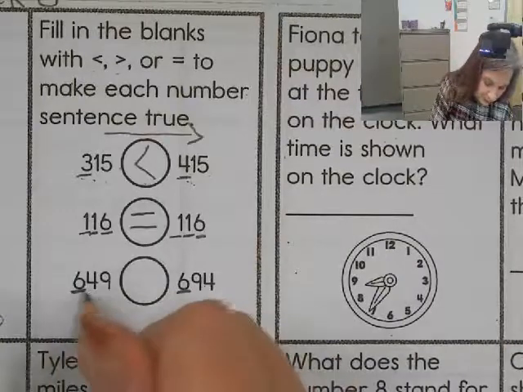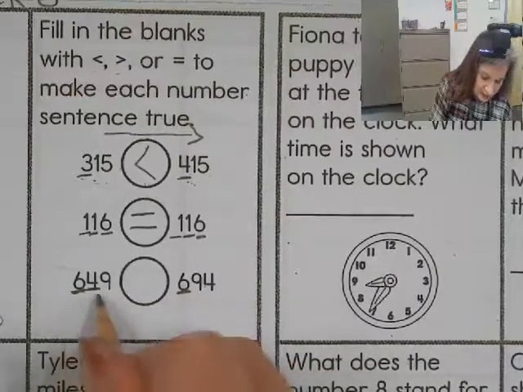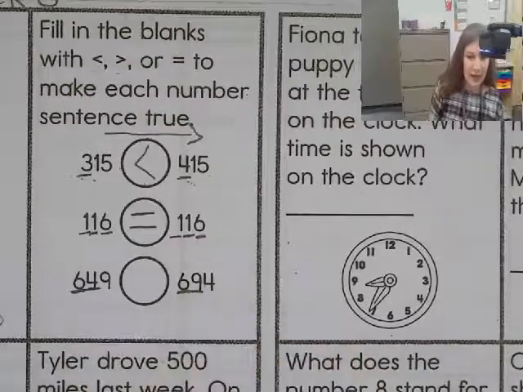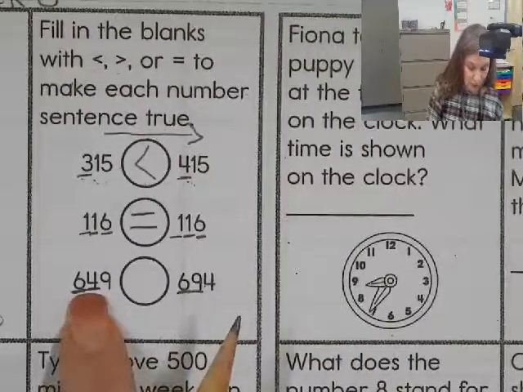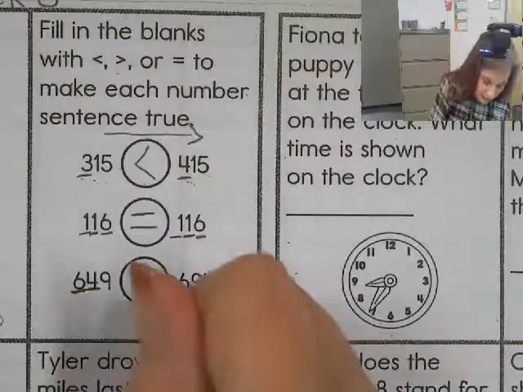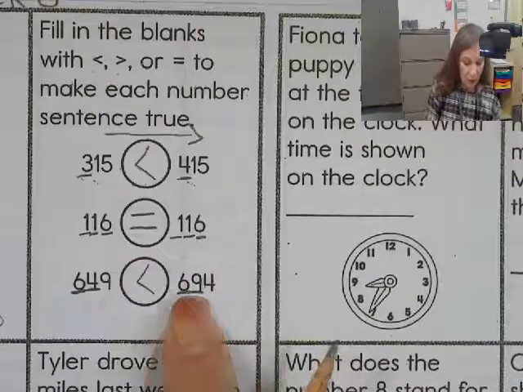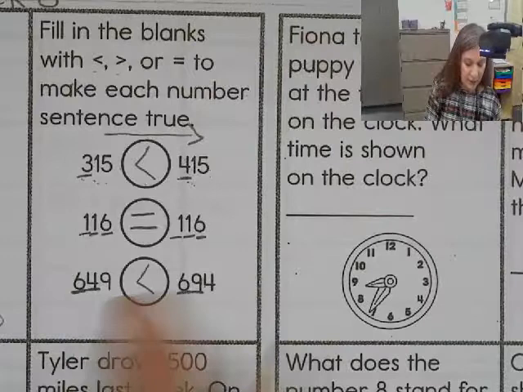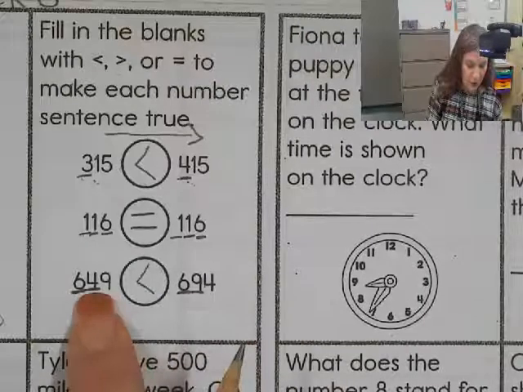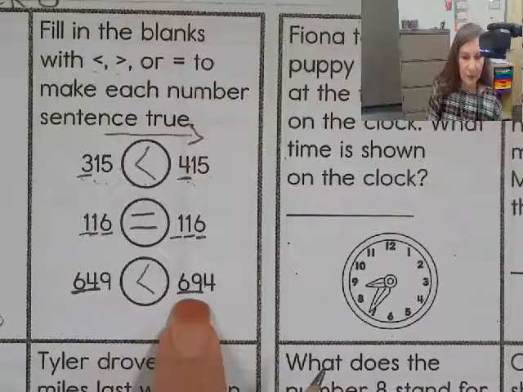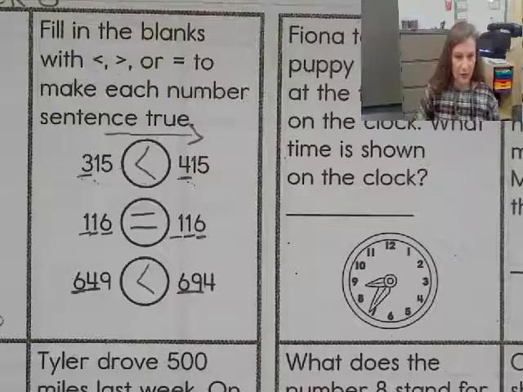However, when we get to the tens place, when we say 640 and 690, 640 is going to be less than 690. Now, we don't have to look at the ones place since we know that our tens are not the same. So we just use our tens to help us decide.